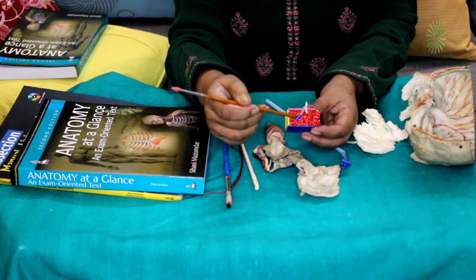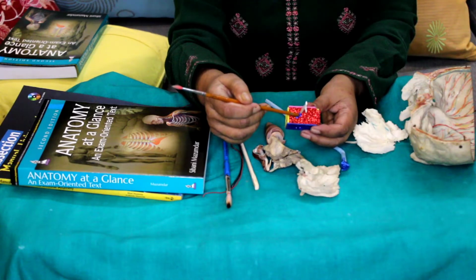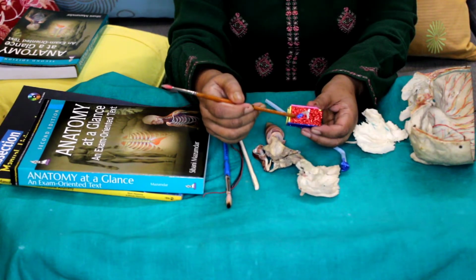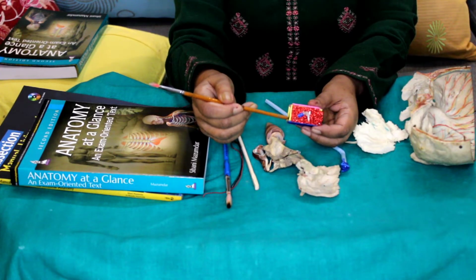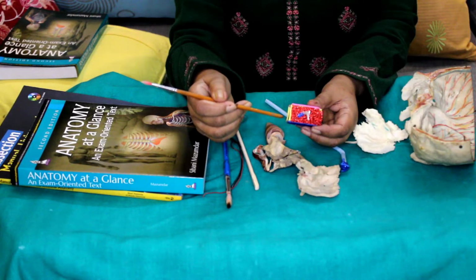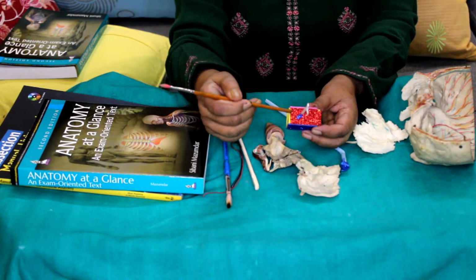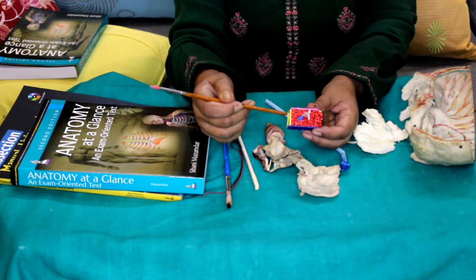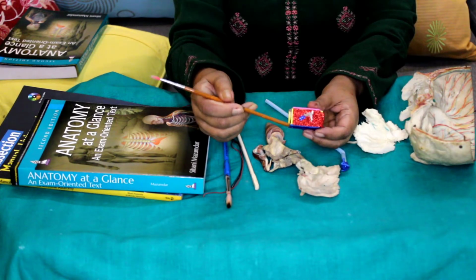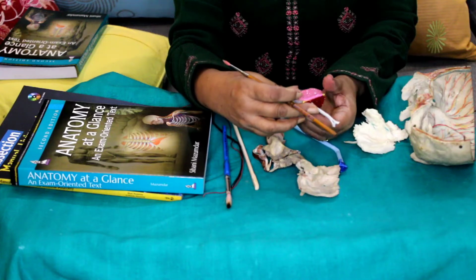And below this blue color, this represents the canal for the tensor tympani muscle, which makes a prominence on the medial side of the tympanic membrane. So this projected portion is known as the umbo. So this is the anterior wall.